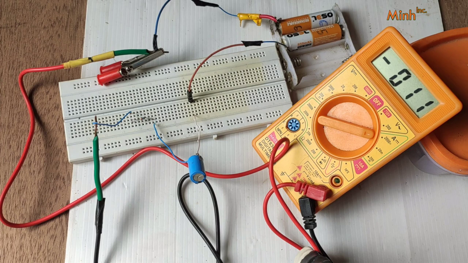Okay, it has reached 11. We'll wait till it becomes about 1. It will take some time.